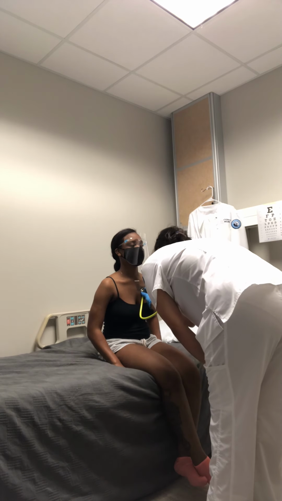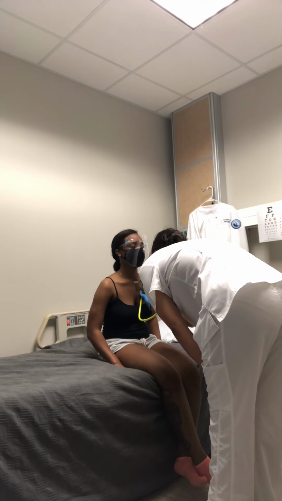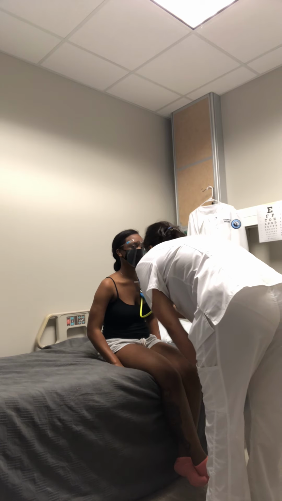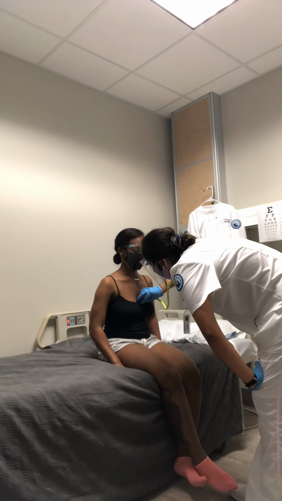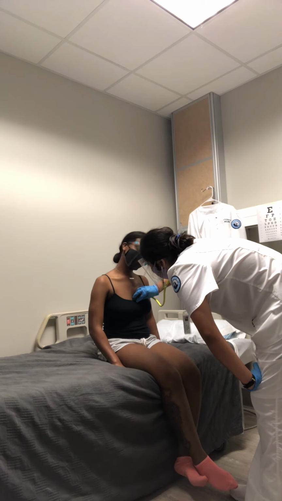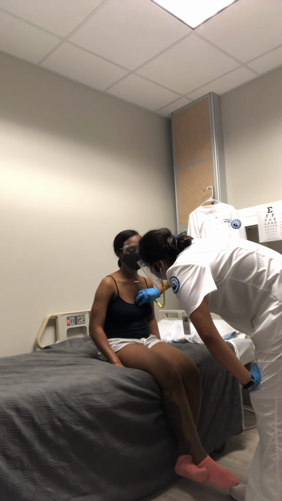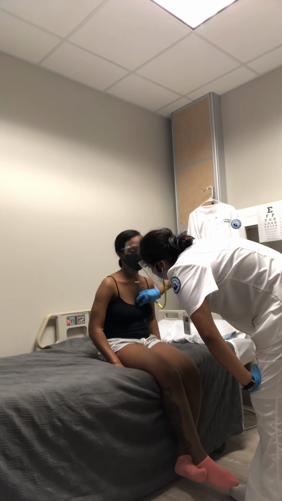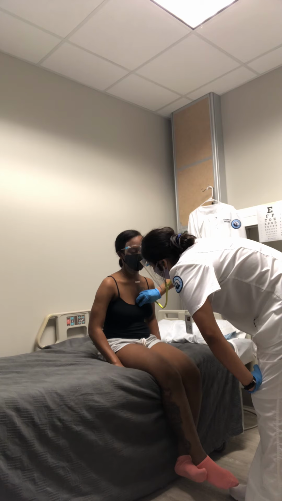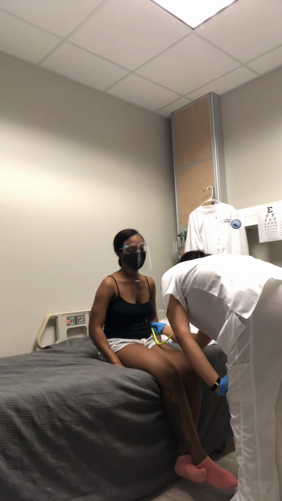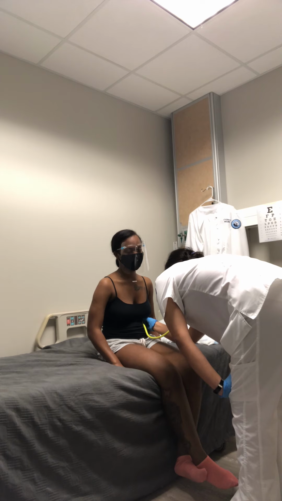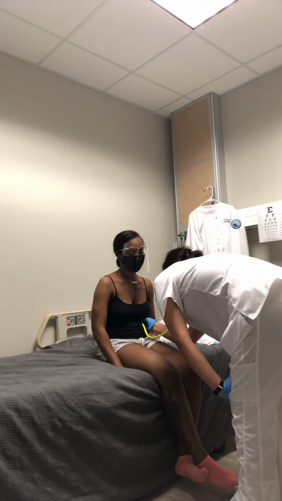Now we're going to go to pulmonic valve. Pulmonic valve has regular rate and rhythm and no murmurs noted. Now we're going to move to tricuspid valve. Tricuspid valve has regular rate and rhythm and no murmurs noted. Now we're going down to mitral valve. Mitral valve has regular rate and rhythm and no murmurs noted.